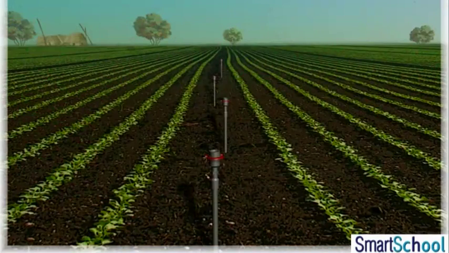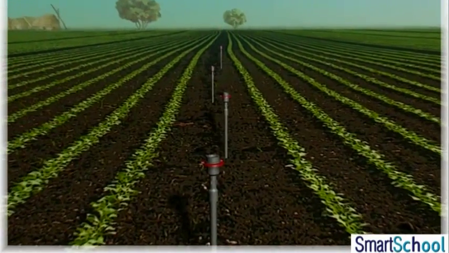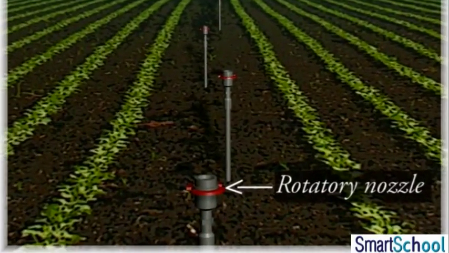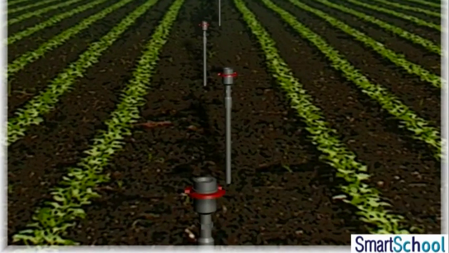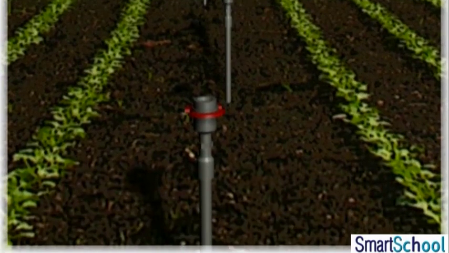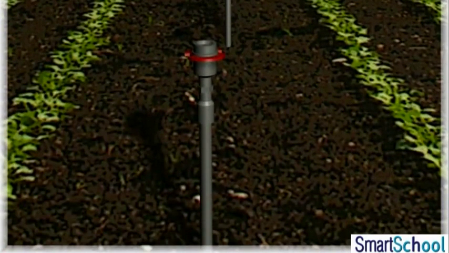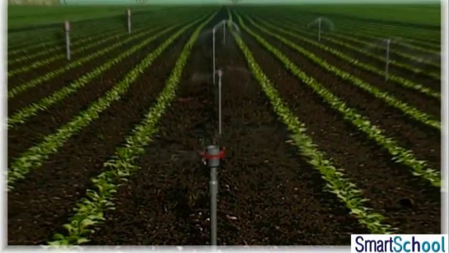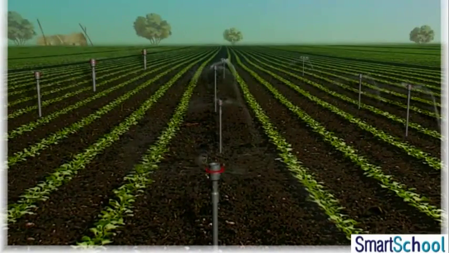Sprinkler system. In this system, perpendicular pipes having rotatory nozzles on top are joined to the main pipeline at regular intervals. When water is allowed to flow through the main pipe under pressure, with the help of a pump, it escapes from rotating nozzles. It gets sprinkled on the crop as if it is raining. Therefore, it is called sprinkler system.